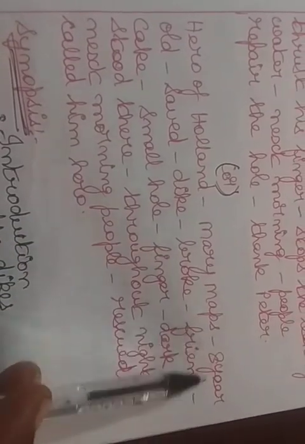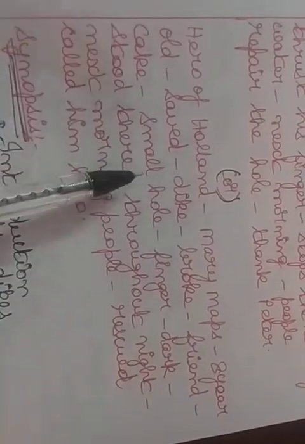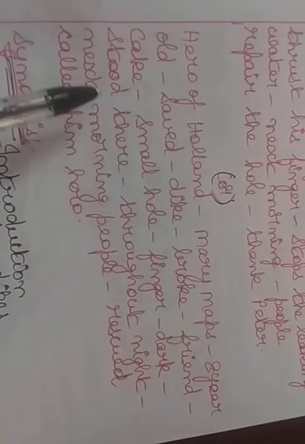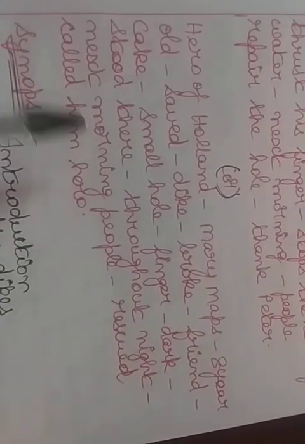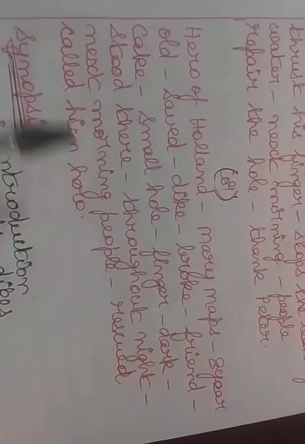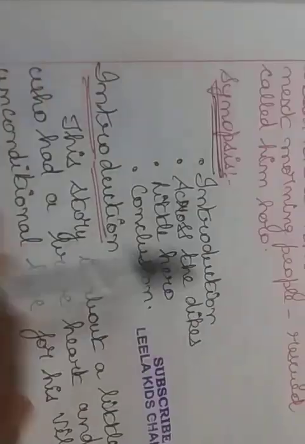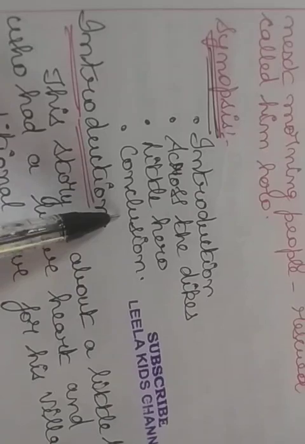Next morning, people repair the hole and thank Peter. Or, hero of Holland: an 8-year-old, saved the dike, went to his blind friend with cakes, saw a small hole, put in his finger, and stood there throughout the night. Next morning, people rescued him and called him a hero. Synopsis: Introduction, across the dikes, little hero, conclusion.